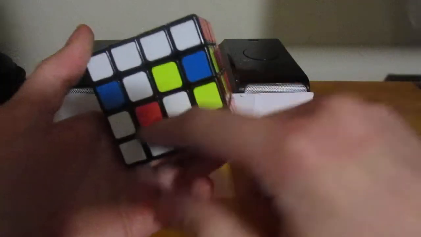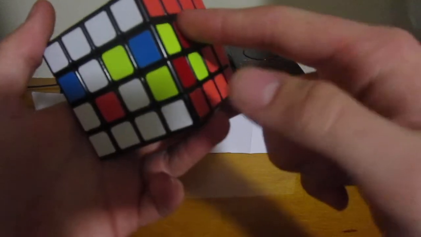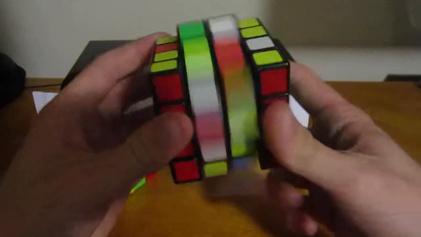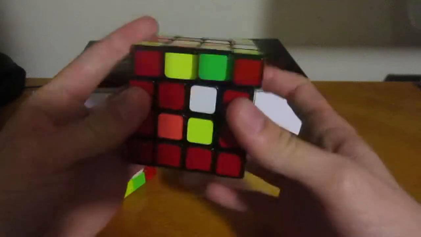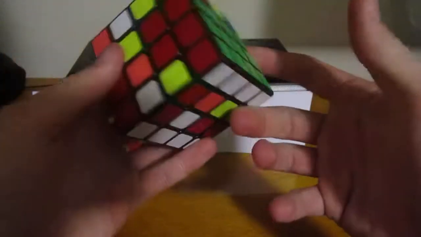The way that I usually do it is I block build the bottom center, the bottom edge, and then this center. Then I finish the last two centers, and then I solve the last 5 edges like in K4 for ELL. So let's do a few examples.